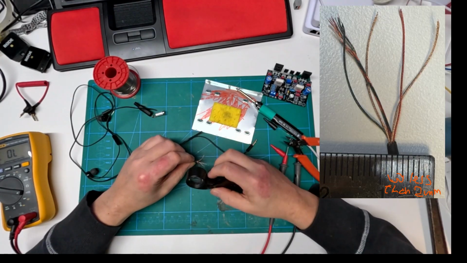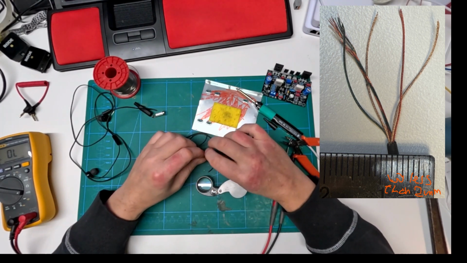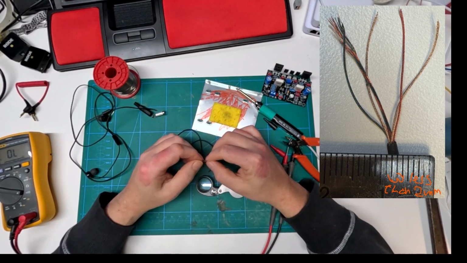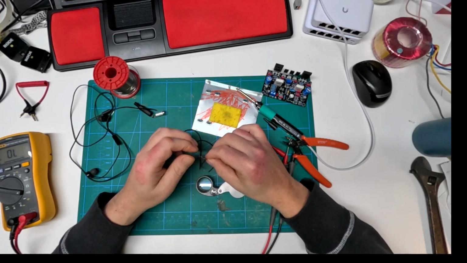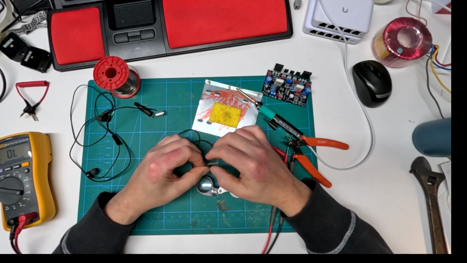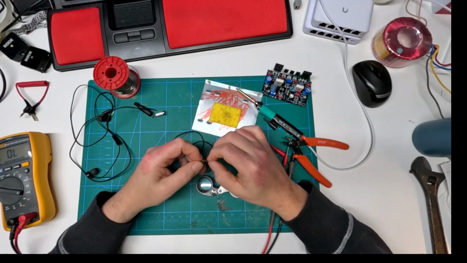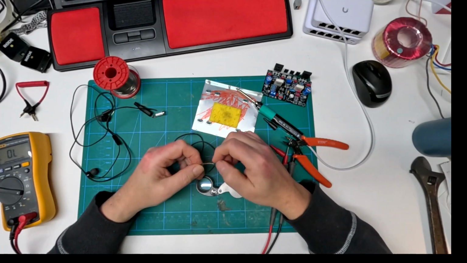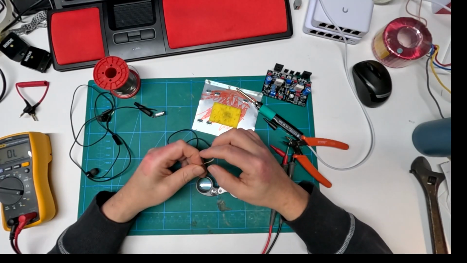Yeah, there is one red, one green, one gold, and one white. So there actually are 4 connections here in addition to the grounded braid that was surrounding this. So I'm just going to try to dismantle this to find out what is what. This braid here does have a thread also inside. Yeah, I think all the 4 others are wires.